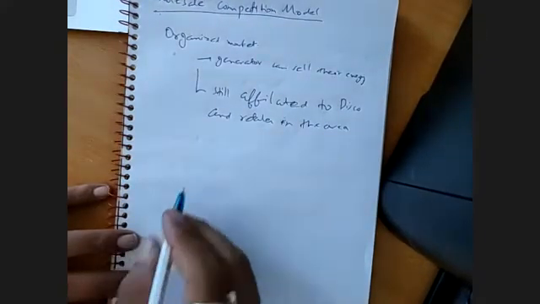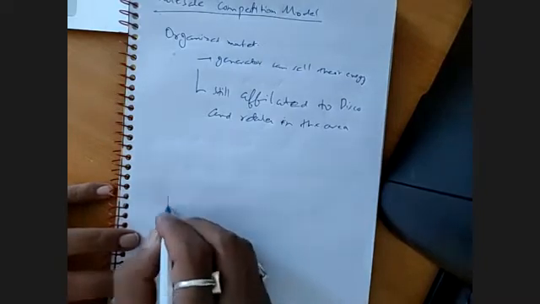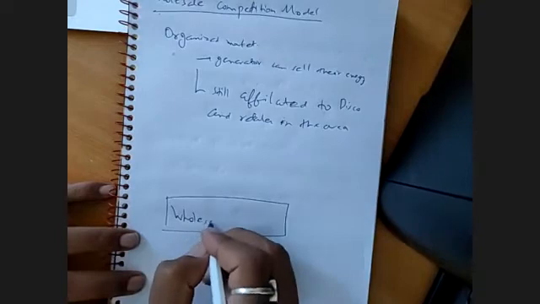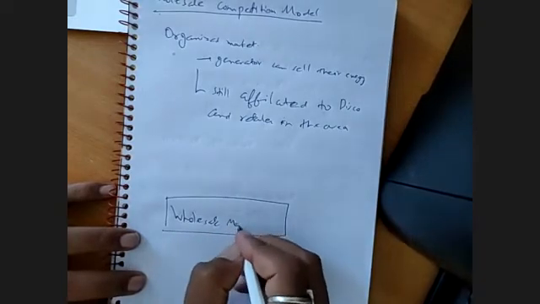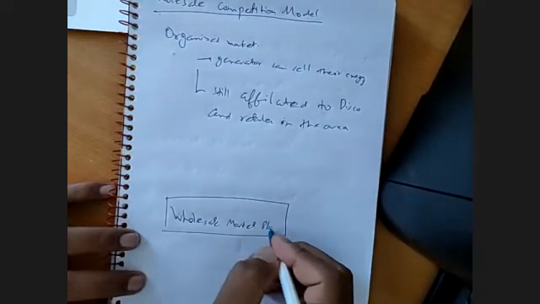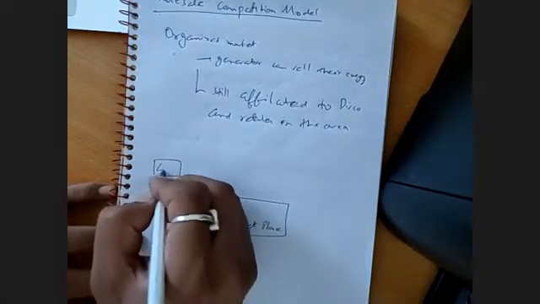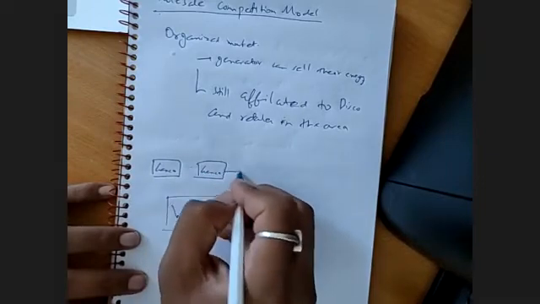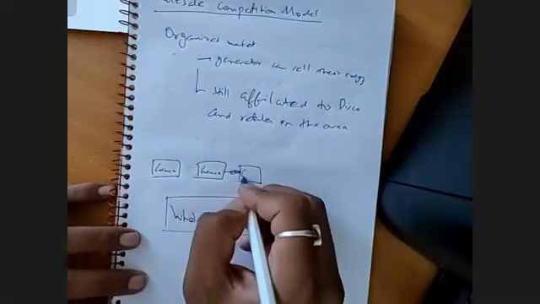So in this competitive environment, we have a wholesale market where various gencos will sell their energy.